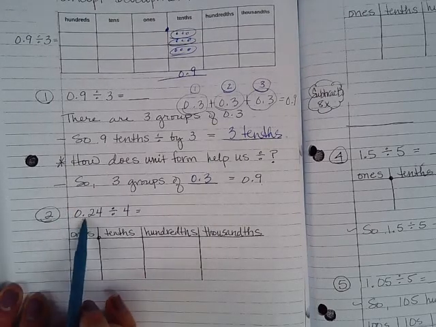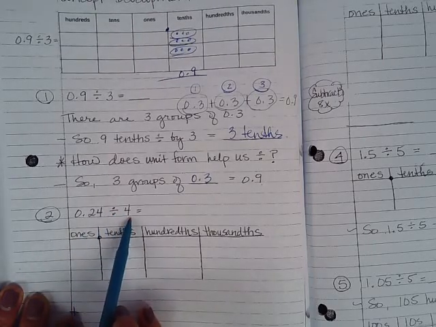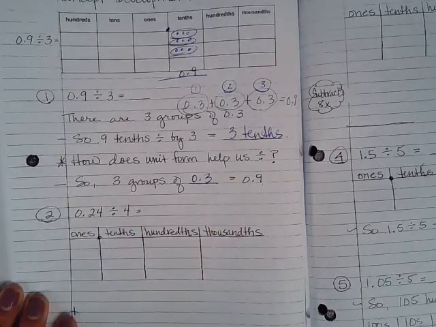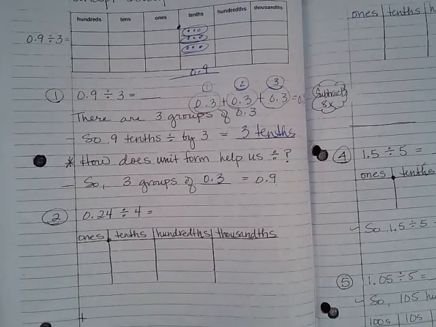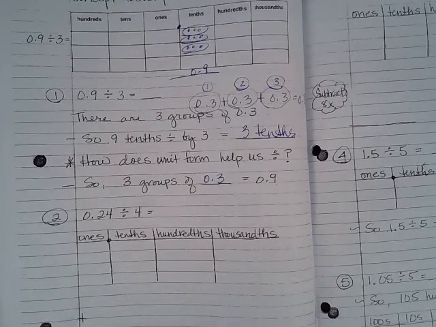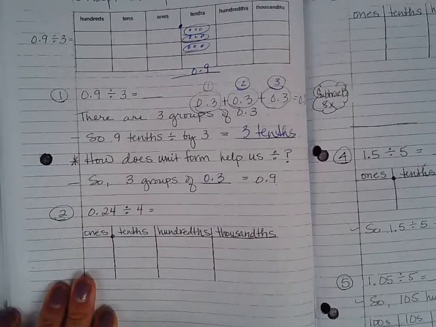So I have 0.24. I have 24 hundredths altogether, and I'm going to divide it into 4 equal groups. Now, what would make sense if I had 0.24 and I had to divide it into 4 equal groups? What would I divide them up into?